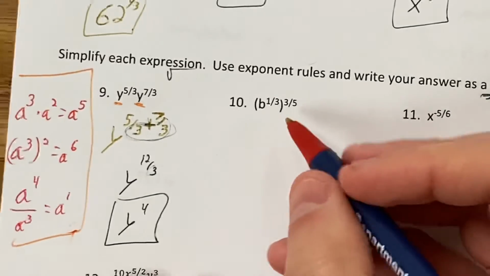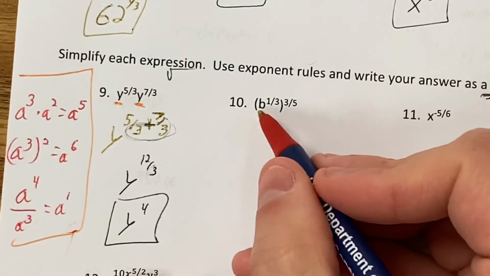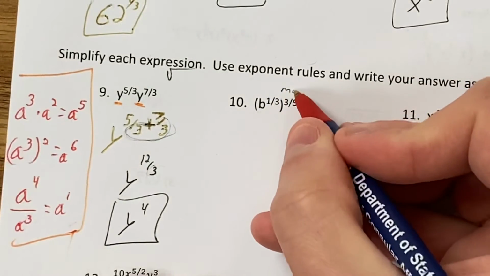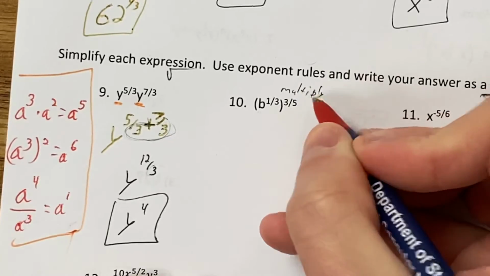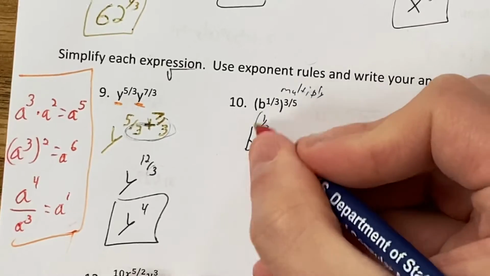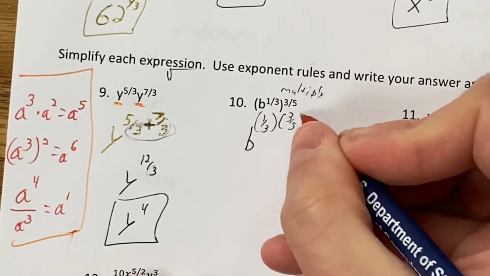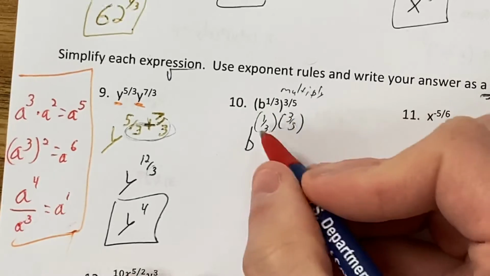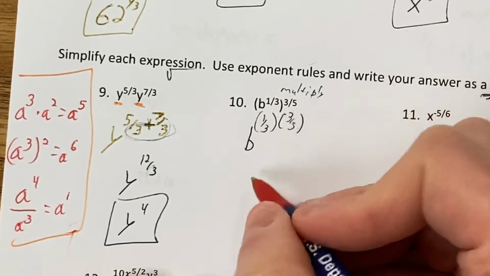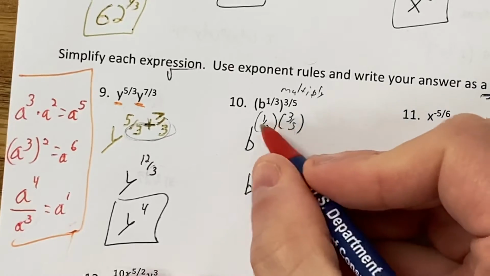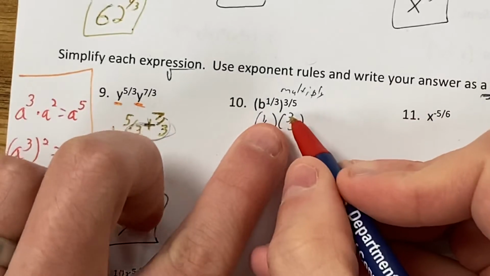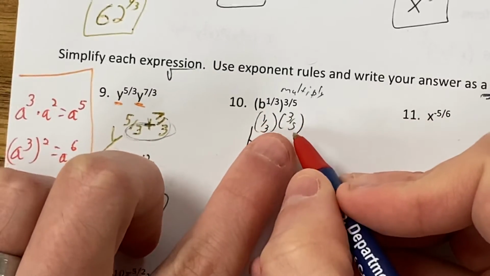For number 10, which exponent rule do you use if it's a number to a number? And that one is multiply. So it would be b to the 1/3 being multiplied by 3/5 in the exponent. So with multiplying, you do not need a common denominator. So you would just have 1 times 3 is 3, and then 3 times 5 is 15. So again, you just multiply the tops together to get 3, multiply the bottoms to get 15.